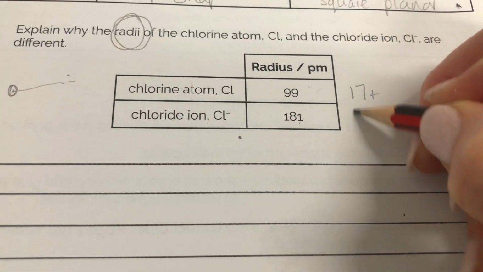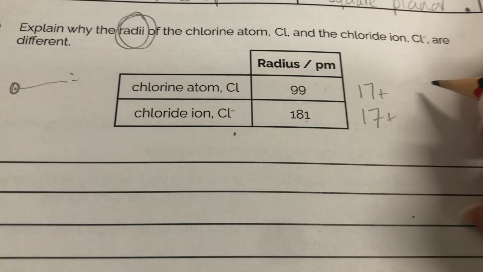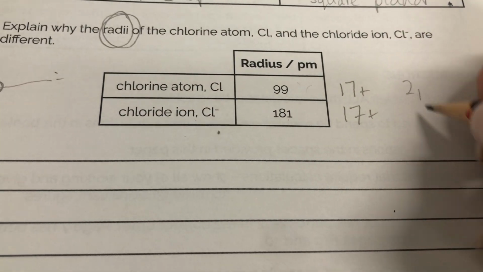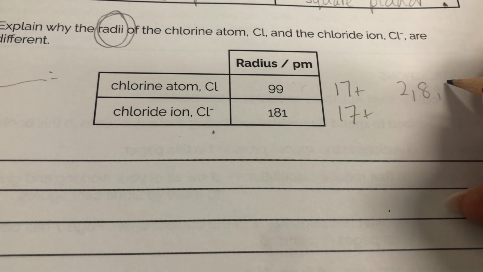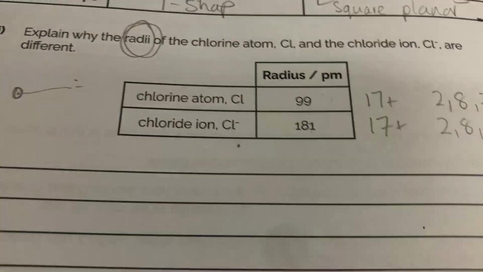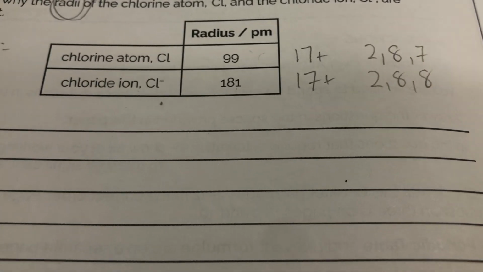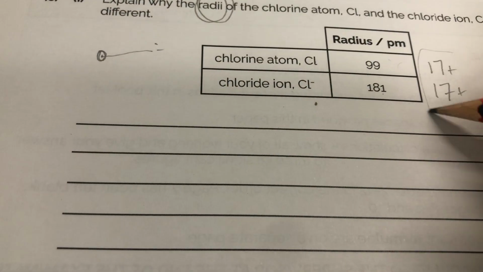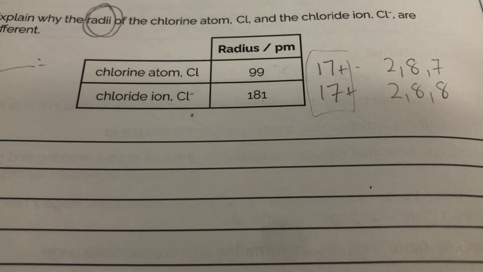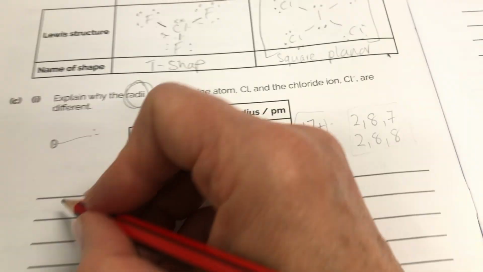Both have 17 protons, as both are chlorine. Cl is going to be 2,8,7, and Cl minus is going to be 2,8,8. So I can do the simple electron configuration here, and it's going to give me the answers. I'm going to write that both have 17 protons, so the same nuclear charge. Both have 3 shells, so therefore the same amount of shielding.